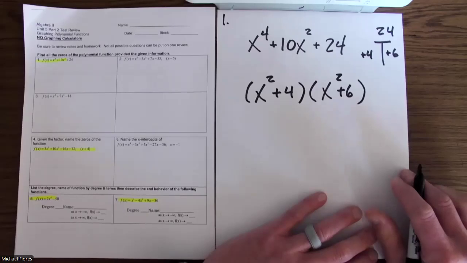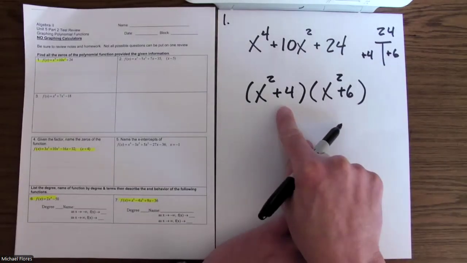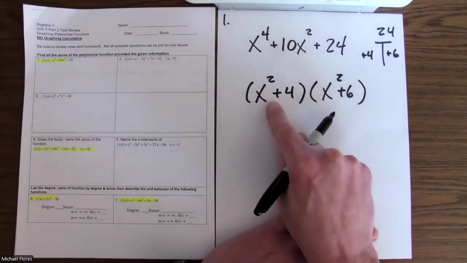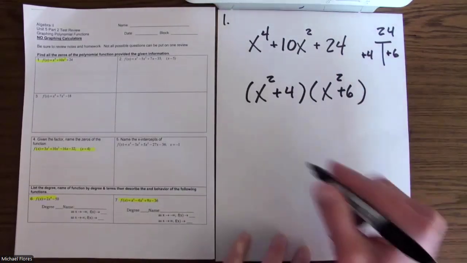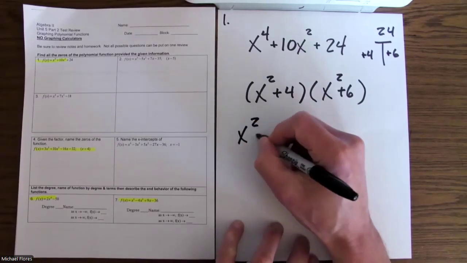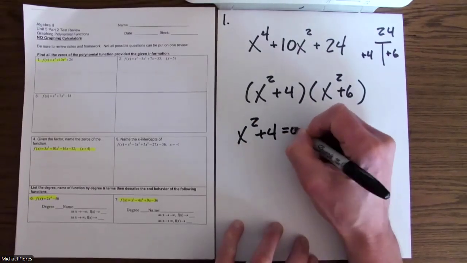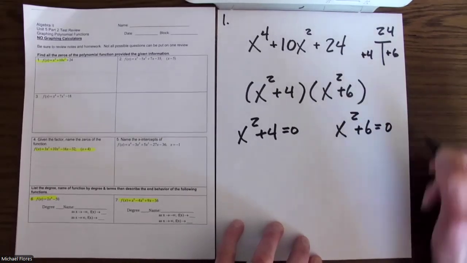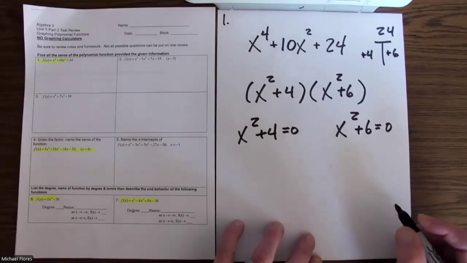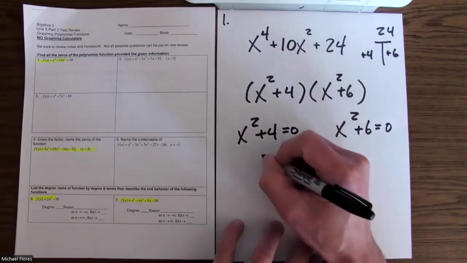Now, you might be thinking to yourself, hey, we can factor this further. No, you can't. If this was a minus sign, you could, but it's not. Now, that doesn't mean it can't be solved, though. We're going to set what is in the parentheses equal to 0, and we're going to use the square root method. Yes, you've been taught this, but we haven't done it in a while.